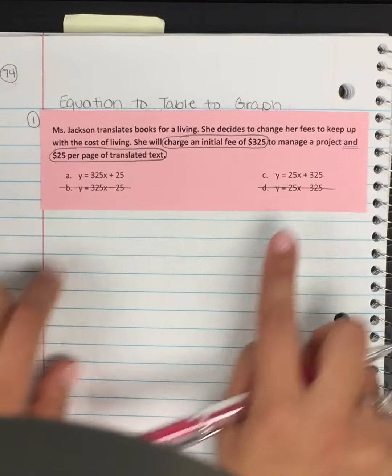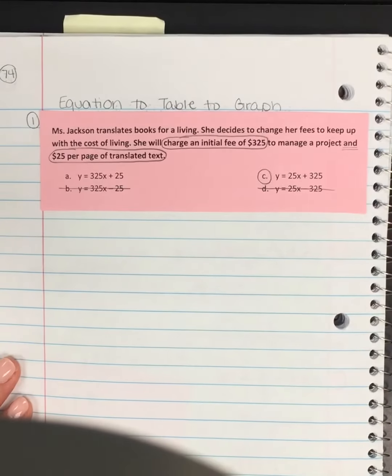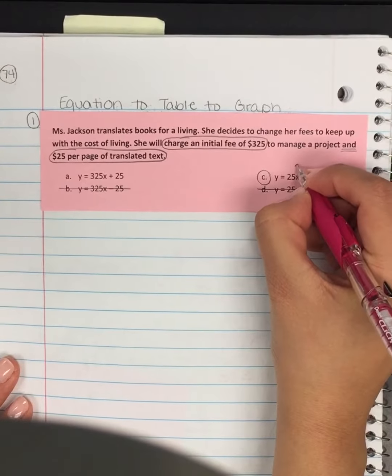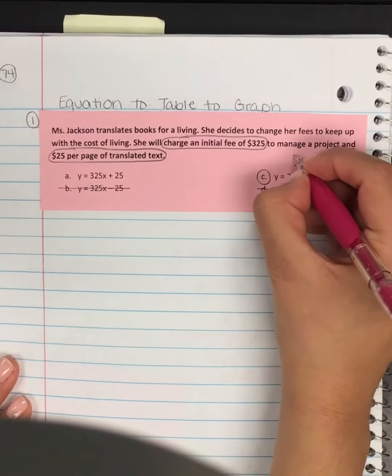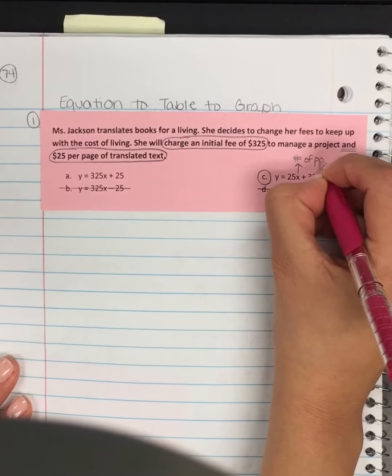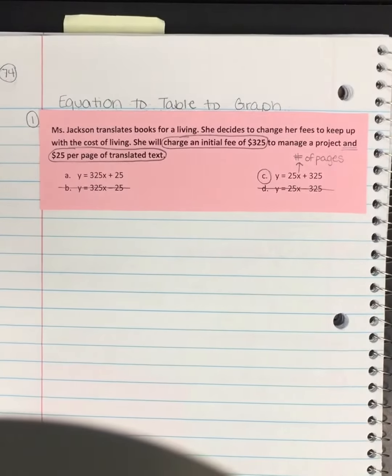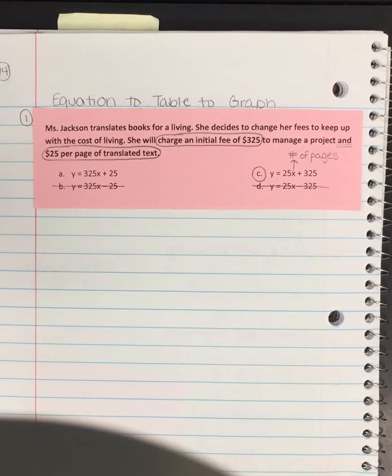Now, from A and C, I know that the correct answer has to be C, and that's because X stands for the number of pages, which we don't know. So that's the X, and that initial fee only gets charged one time.